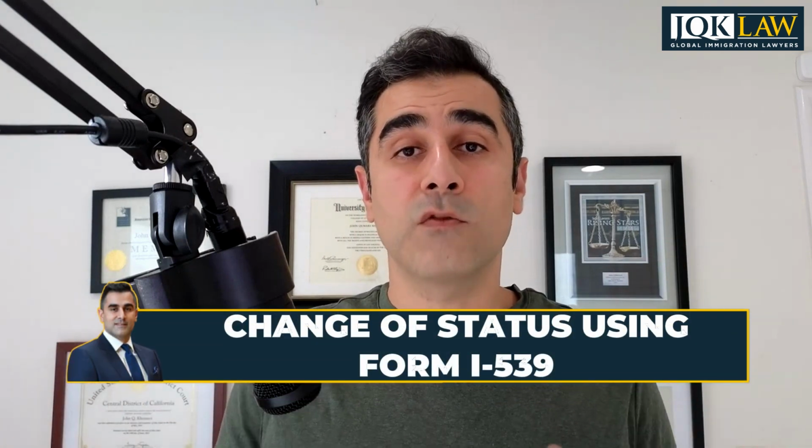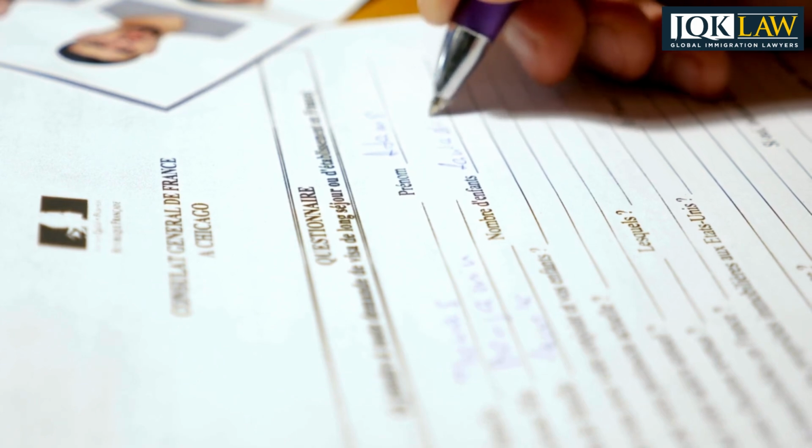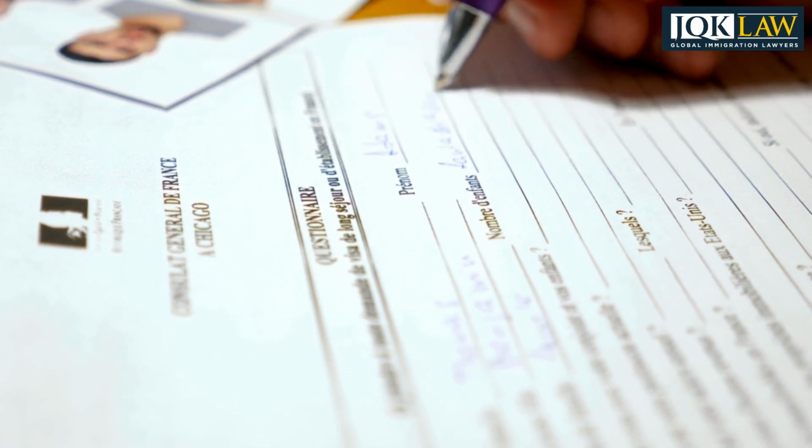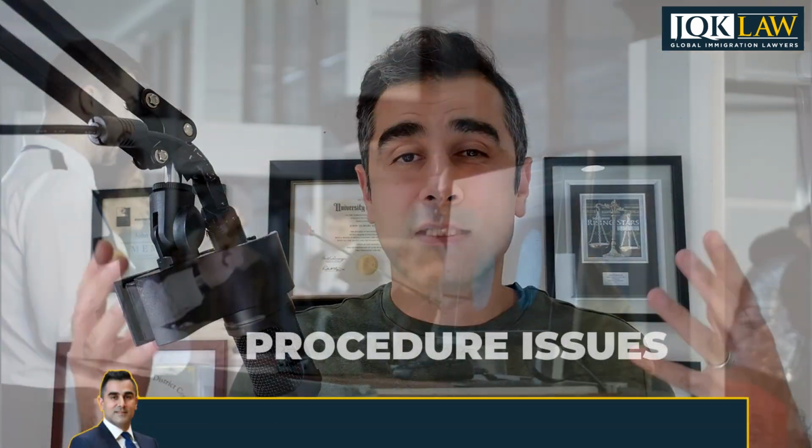But in general, you can do change of status in the United States with Form I-539. And there's paperwork issues because it may take even over a year for them to change status, but your existing B2 status will expire. The school semester will end, a new one start. You got to update the I-20 paperwork. So it's a major headache if you're going to do change of status in the United States. We see a lot of people fail this because of the procedural issues that are involved.